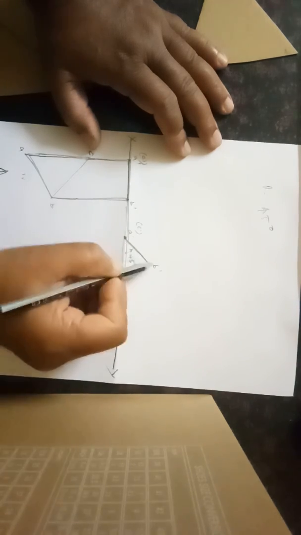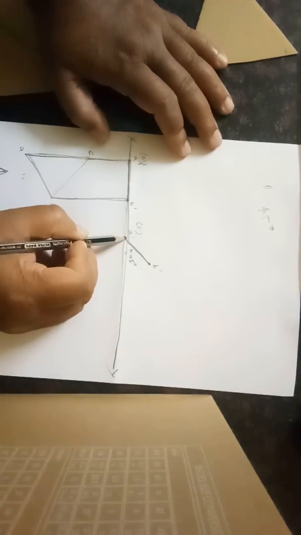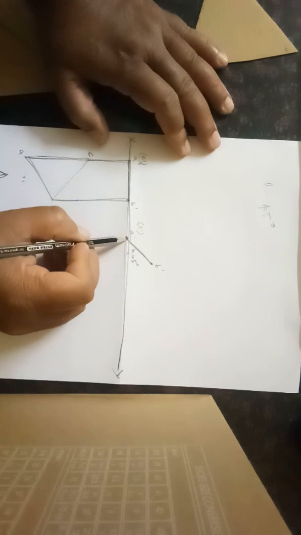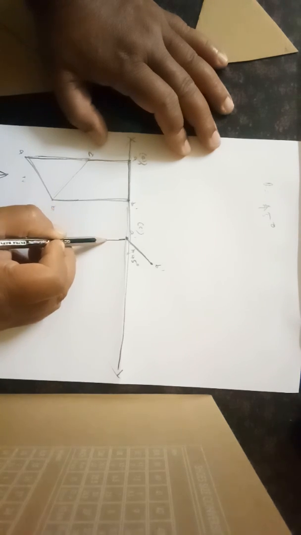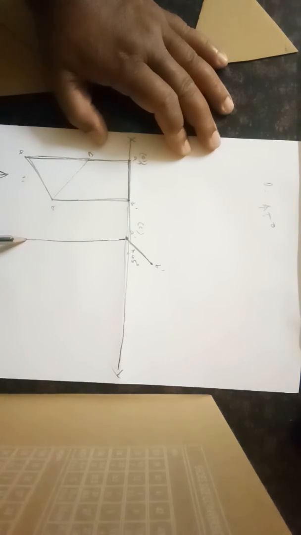For this you have drawn the front view, so now you have to project the top view. Draw the vertical projectors from A dash and C dash. From the previous top view, draw a horizontal projector.